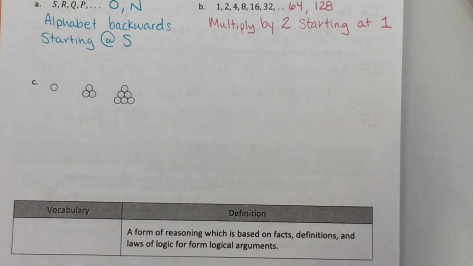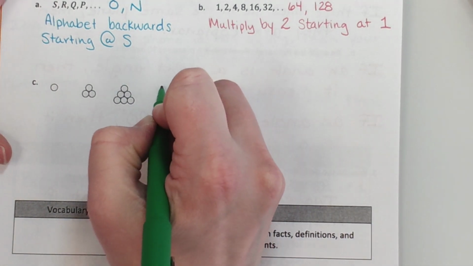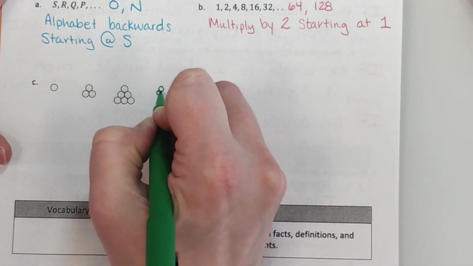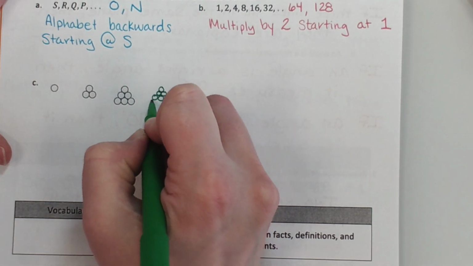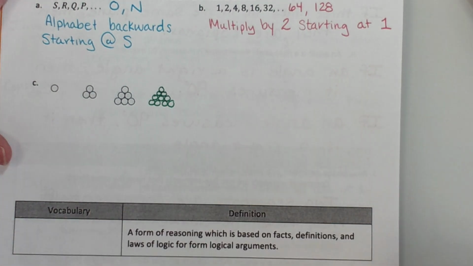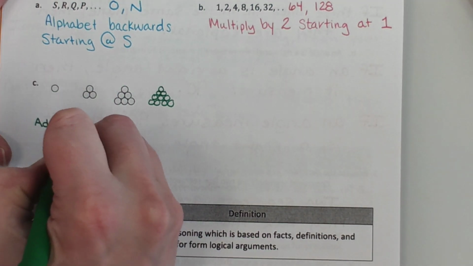Sometimes you need to think a little less mathy, a little more picture-y. What's happening to the picture? Stop thinking about numbers. They're creating a pyramid. What's the next pyramid gonna look like? It's gonna have 1, 2, followed by 3, followed by 4. So pretty much it's just adding the numbers up.